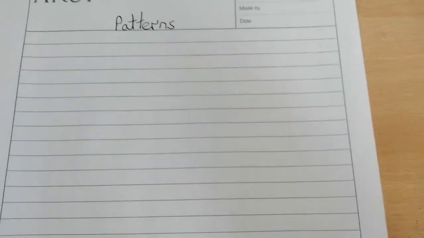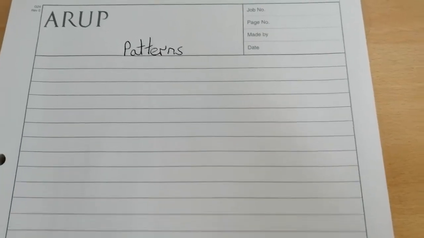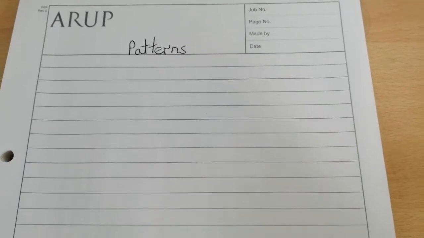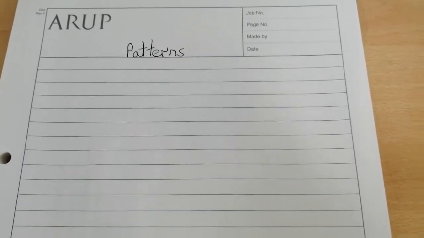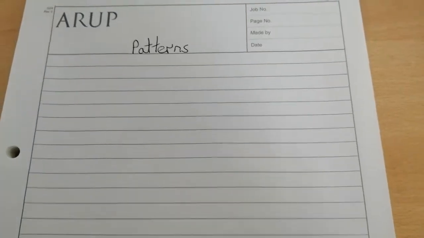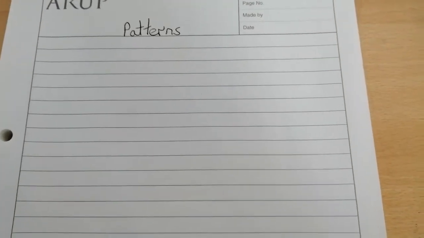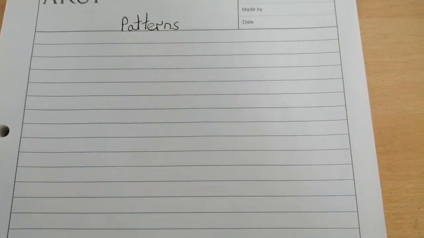Okay, afternoon all. Today we're going to move on to a new subject or topic called patterns. There's a good definition of patterns in the book that you can have a look at later if you look up the chapter on patterns when you're doing your homework. But we can think of patterns as a set of objects or pictures or numbers that continue on according to some well-defined rule.